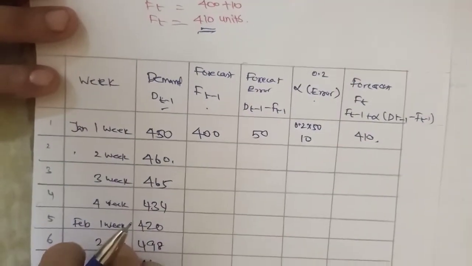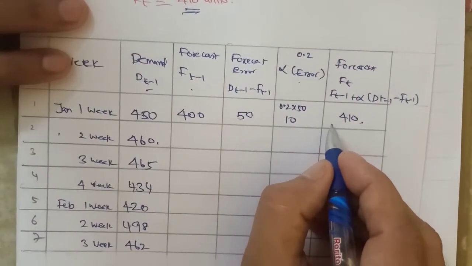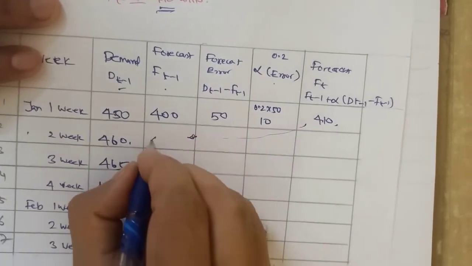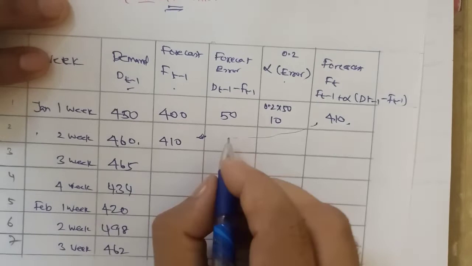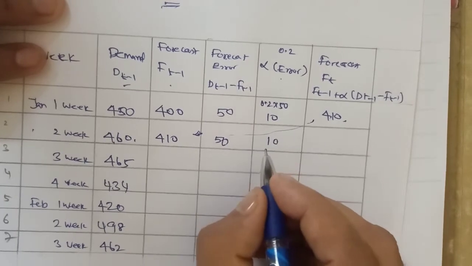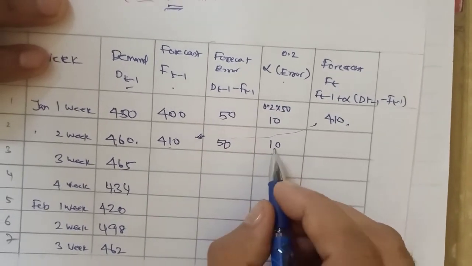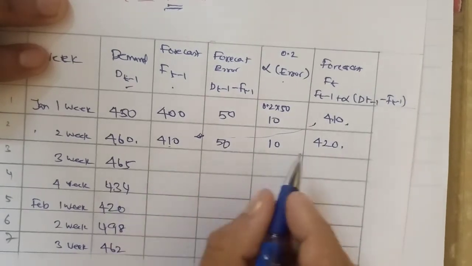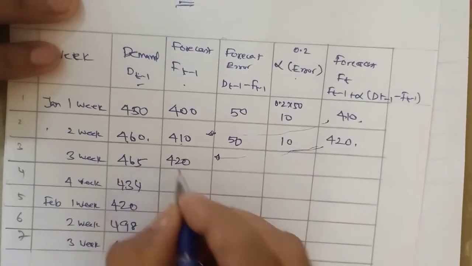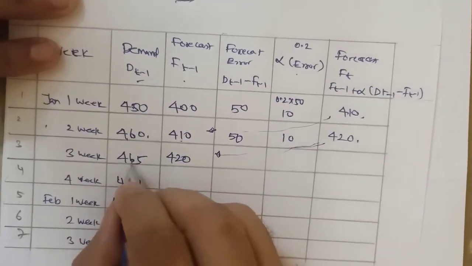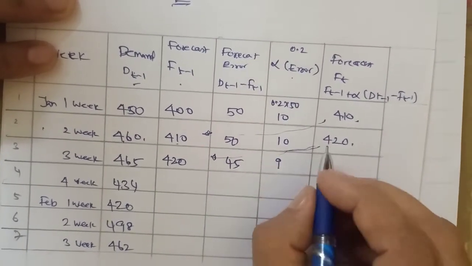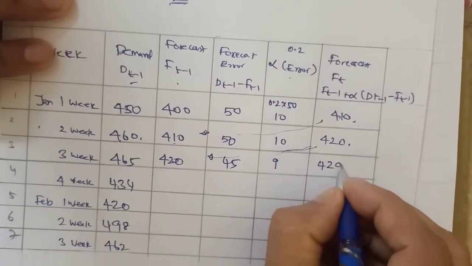So now the forecast for the second period: from this 460, we are going to write here 410. 460 minus 410, again you have 50. So 0.2 into 50, again you will get 10. So finally 410 plus 10, you will get 420. Next, the previous forecast 420, you take it here. The difference is 45. If you multiply with 0.2, you will get 9. Then the final forecast is 429.